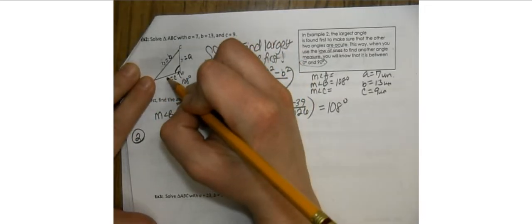So then the next thing that we want to do is we want to identify what our other two angles are. And you have a choice. Now that we know that angle B is equal to 108 degrees, we can work with the law of sines. We can work with the law of cosines. In our last example, we worked with the law of sines. So why don't we just work with the law of cosines? So I can find our next biggest angle. Our next biggest angle would be angle C because it's across from our next largest side. So I'm going to find the measure of angle C.